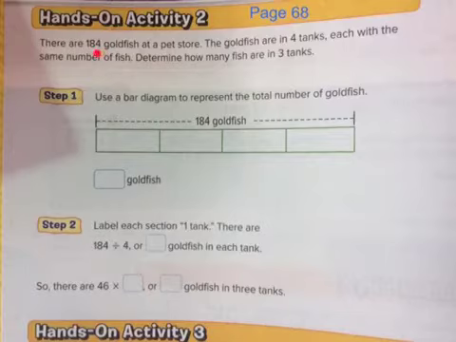Yes. The divisibility rule for 4 is if the last two digits are divisible by 4, the whole number is divisible by 4. So we're going to divide this into 4 so that we know how much are in each tank. Determine how many fish are in 3 tanks. Okay, so let's use a bar diagram to represent the total number of goldfish. We have 184 goldfish, and we know that they have to be divided into 4 tanks. So let's take 184 and divide it by 4.